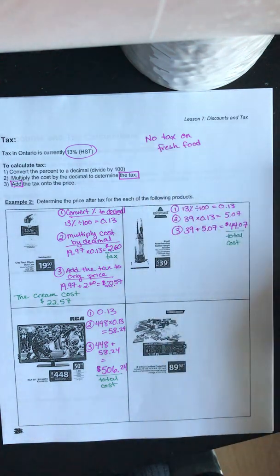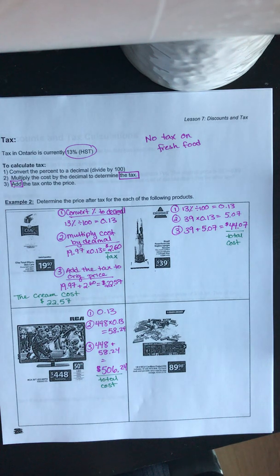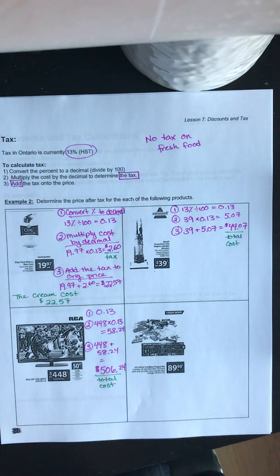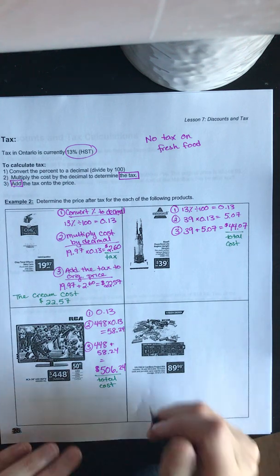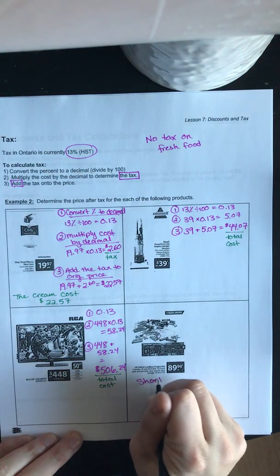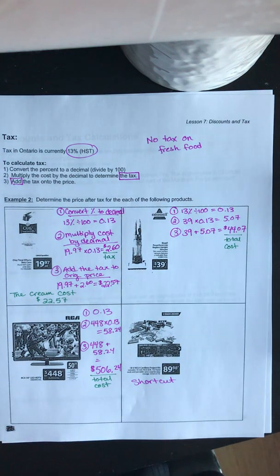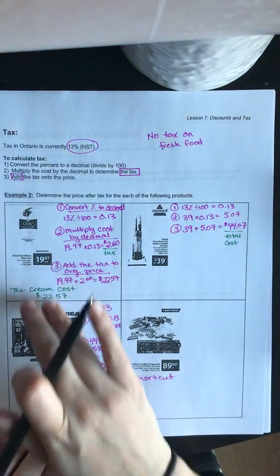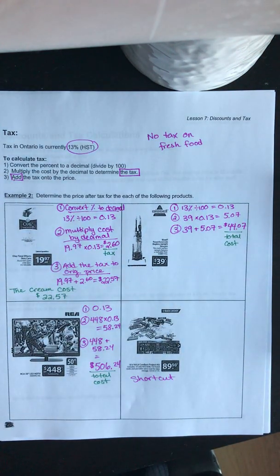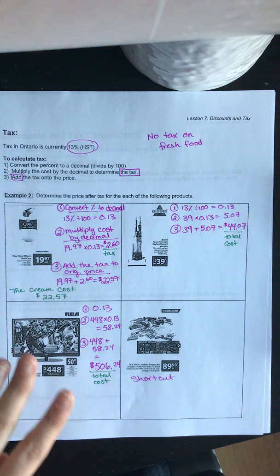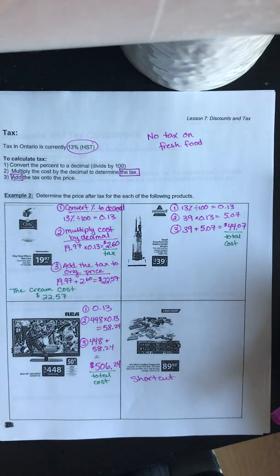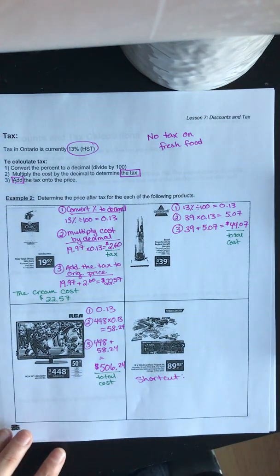Okay, I'm gonna let you finish this last one on your own here. Okay. Actually, I'm going to show you a shortcut first for those who want to know it. And if you are still struggling with this stuff, then feel free to stop the video. You don't have to continue watching. But if you think you get tax really well and you want a quick shortcut on how to calculate it, I'll show you that now.